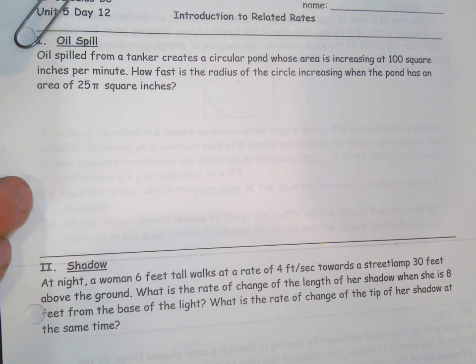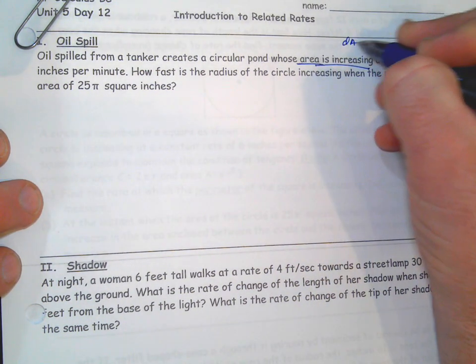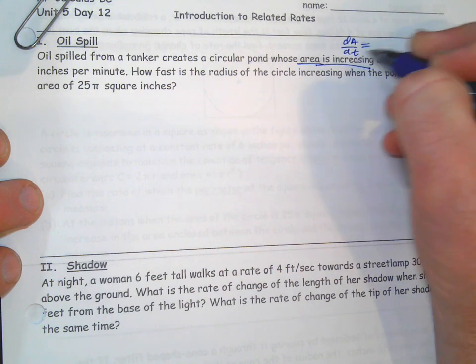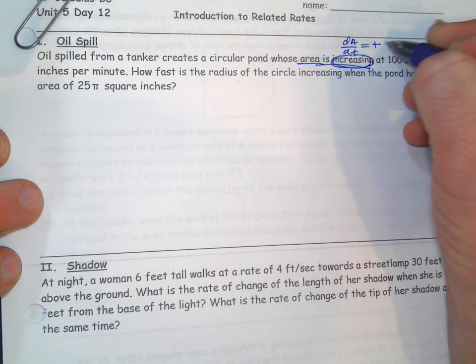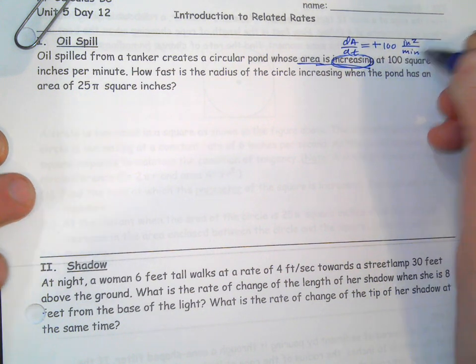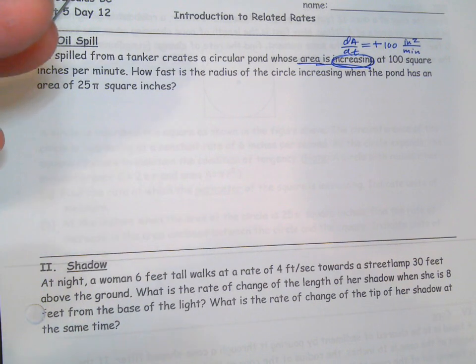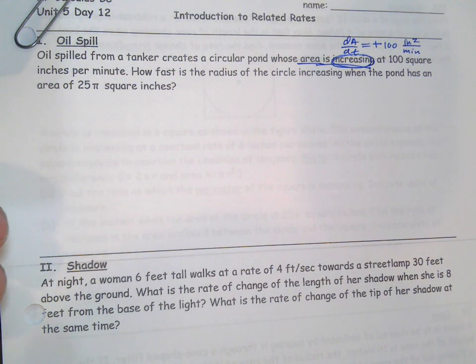So let's go over the main steps of how to do related rates problems. Oil spilled from a tanker creates a circular pond whose area is increasing 100 square inches per minute. So area is increasing. So that's a derivative of area. That's a rate change area. dA/dt is increasing, which means it's going to be positive 100 square inches per minute. So units are important on these problems. Making sure you indicate if it's positive or negative. The negative usually won't be in the problem, but there will be a word that indicates it.